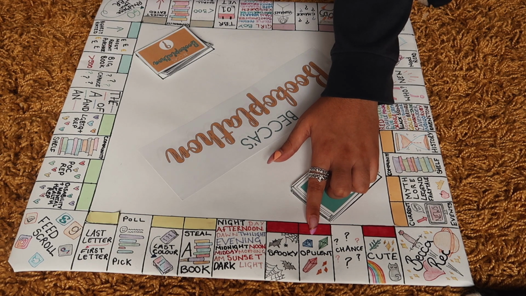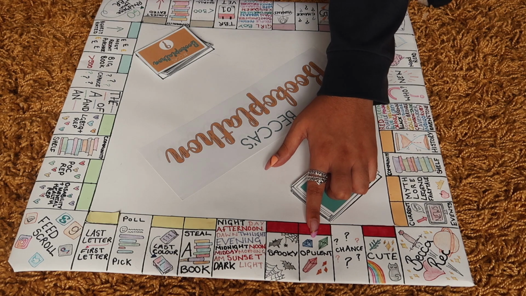The next one is opulent, which essentially means anything that's a bit fancy. So we could have books with foiling on the cover, books that follow royalty like kings, queens, princes, and princesses, things like that. You could also have a book that is set in a palace or like a royal court, or anything with a beautiful cover.